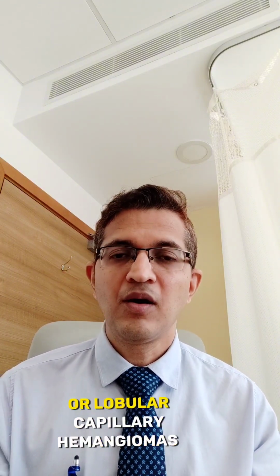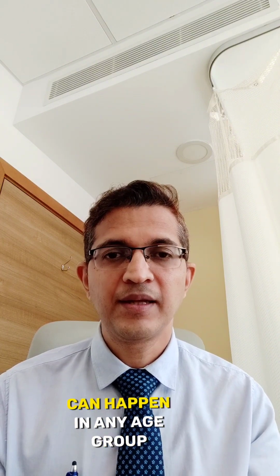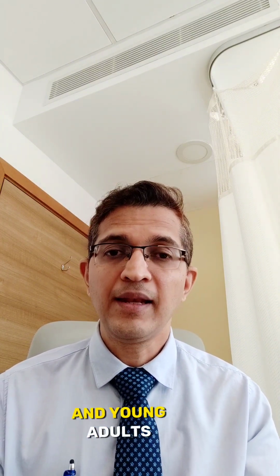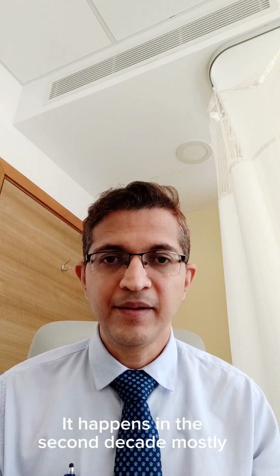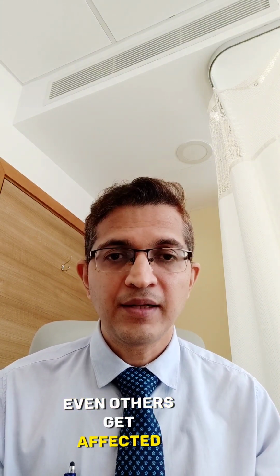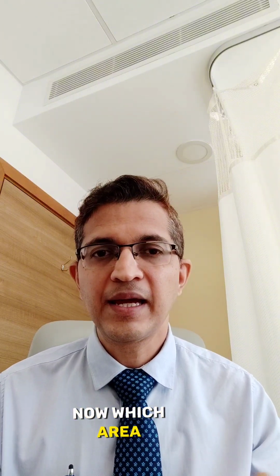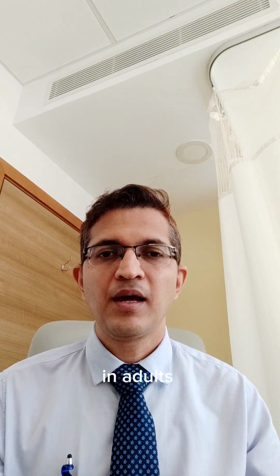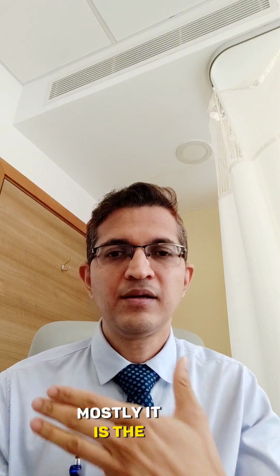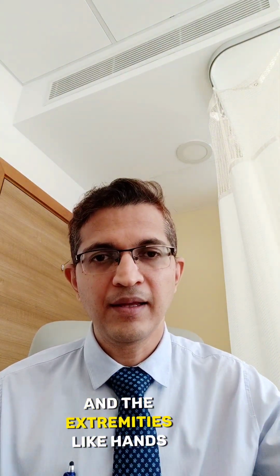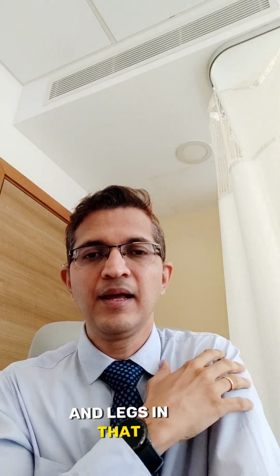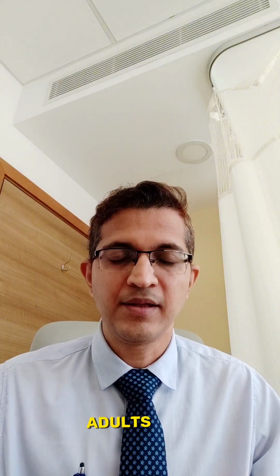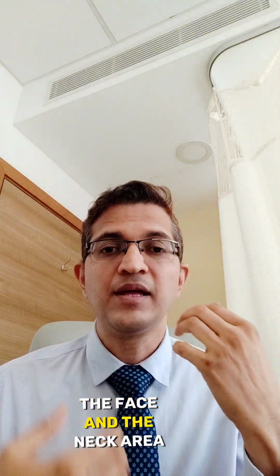Pyogenic granulomas or lobular capillary hemangiomas can happen in any age group, but the common age group is children and young adults. It happens in the second decade mostly. Even adults get affected. Now which area gets affected in lobular capillary hemangioma? In adults, mostly it is the trunk area, and the extremities like hands and legs. Even the upper limb, the hand area, is more commonly affected in adults. In children, it's mostly the face and neck area.